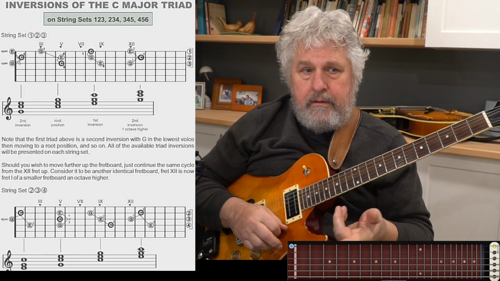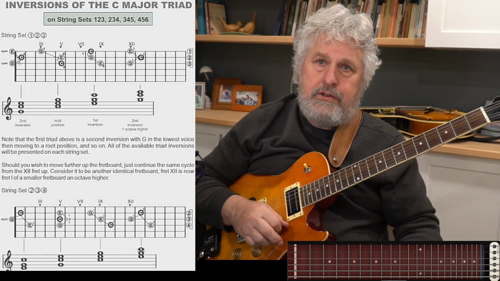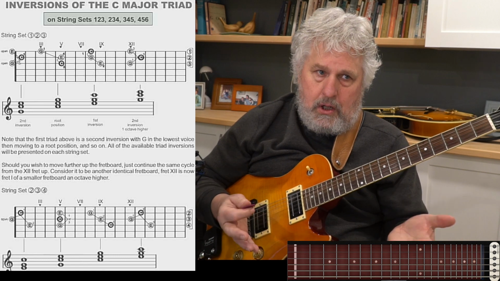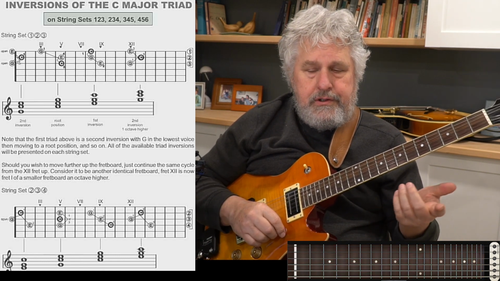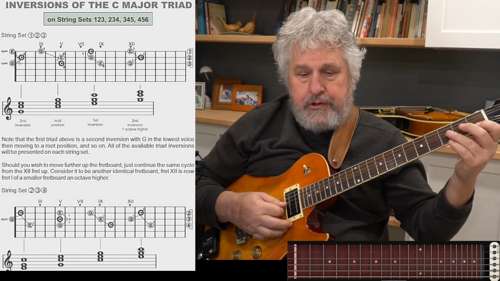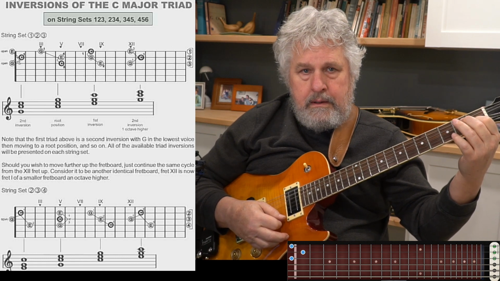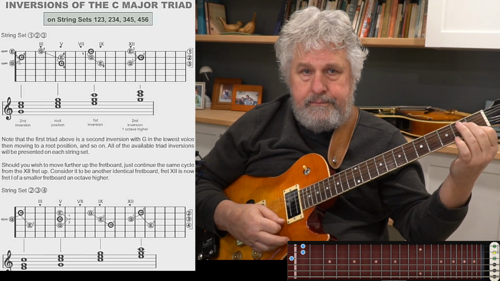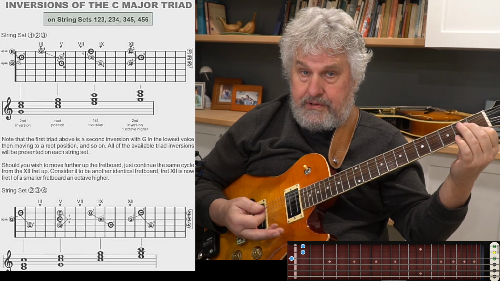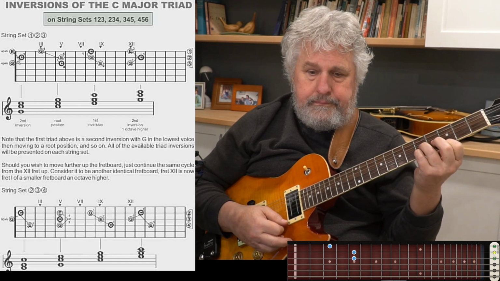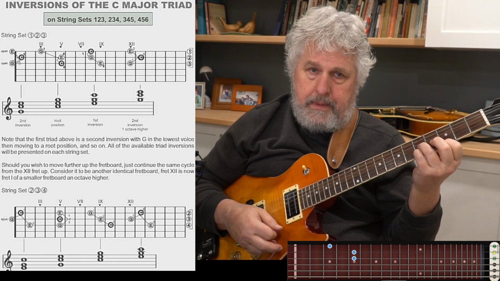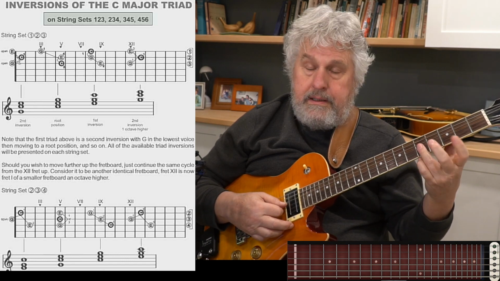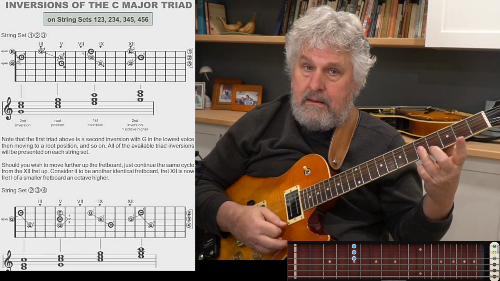Now we could give each of those chords, if we stopped and just listened to the chords that are there, we can give them each a name. C major, obviously. C sus or C sus4. And again, just C major in root position. And then C6.